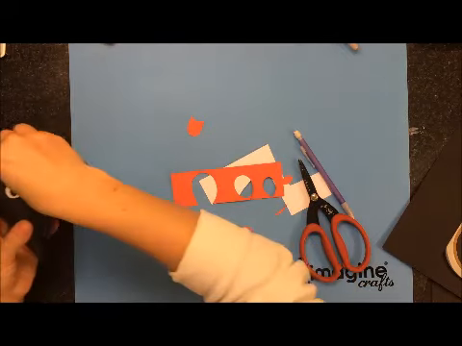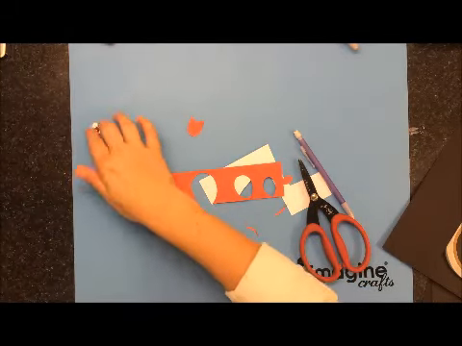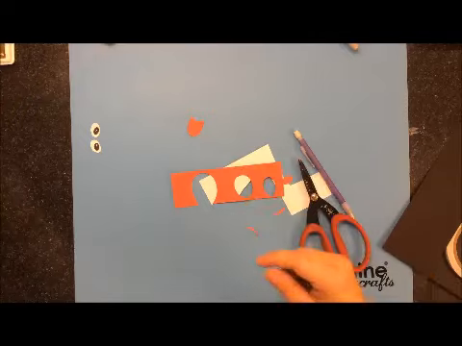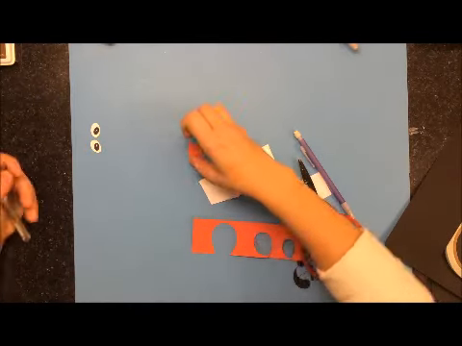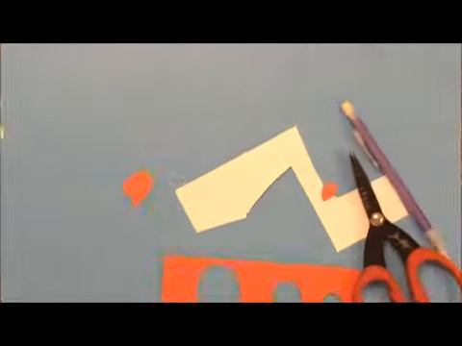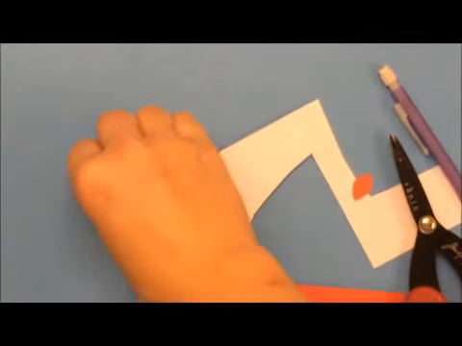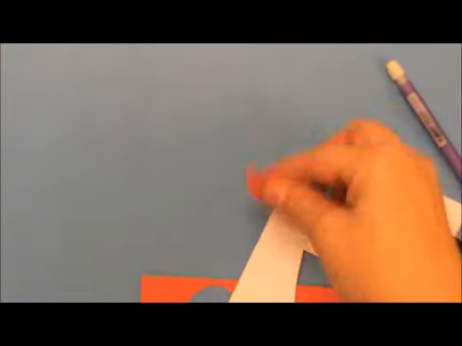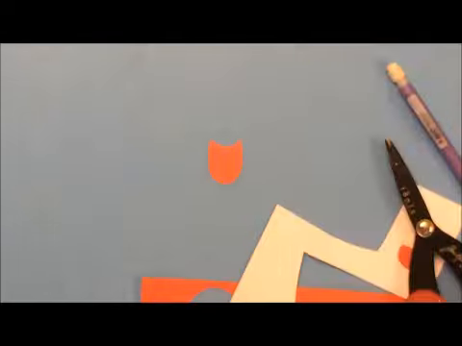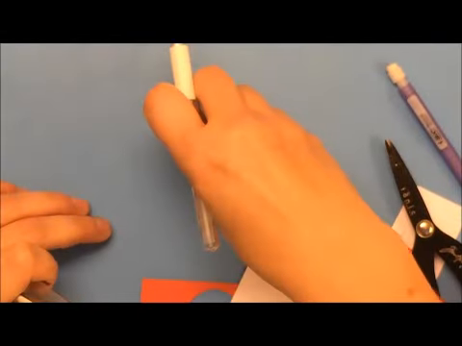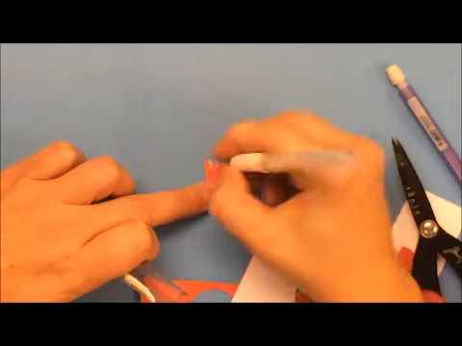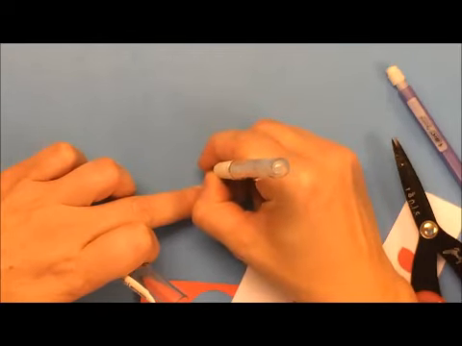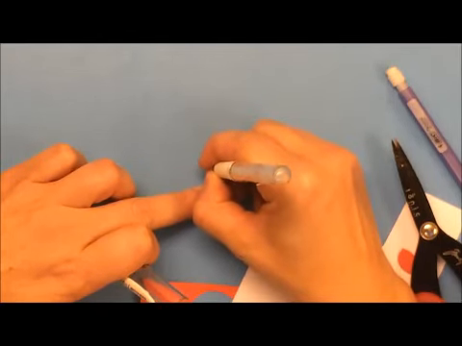So what I do to the mouth before I glue it down is I actually get my little white gel pen, and I'm just going to zoom in here so you can see what I'm doing. So I make two little triangles for his teeth, and I just fill it in.